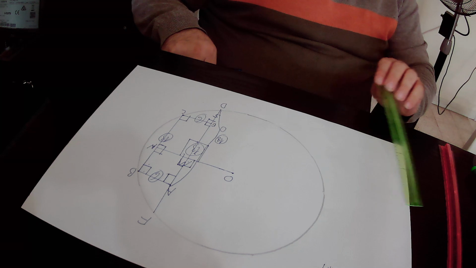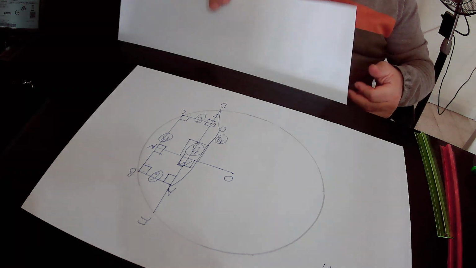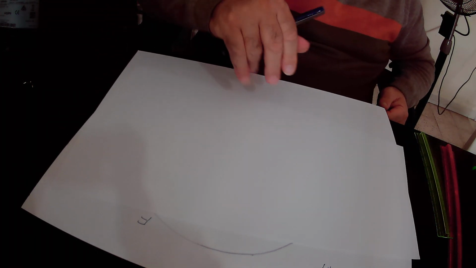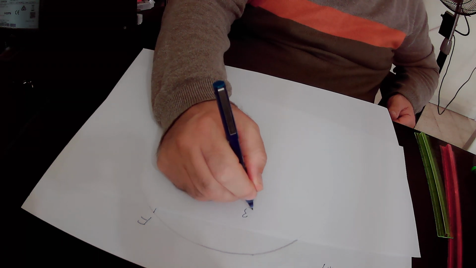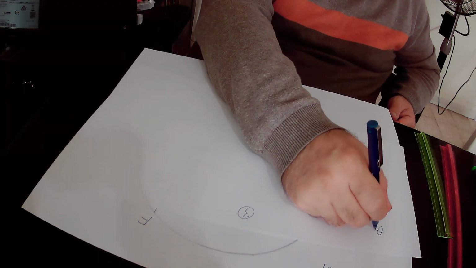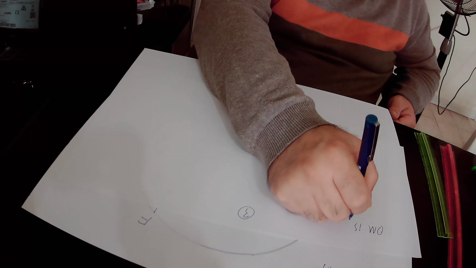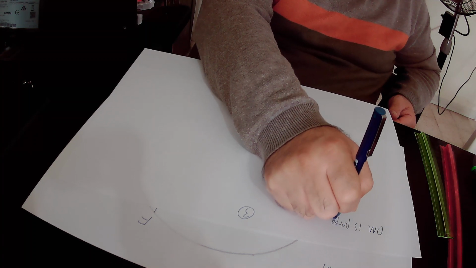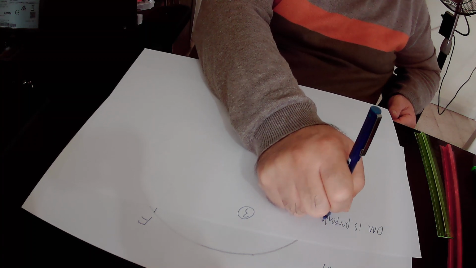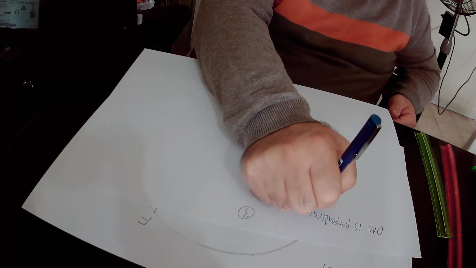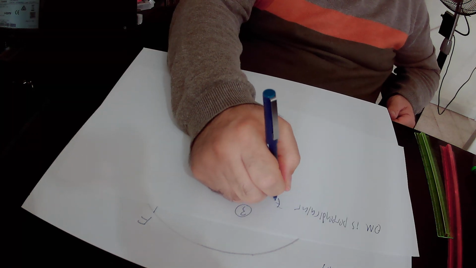So I write it down. We found out that line segment OM is perpendicular to chord FD.